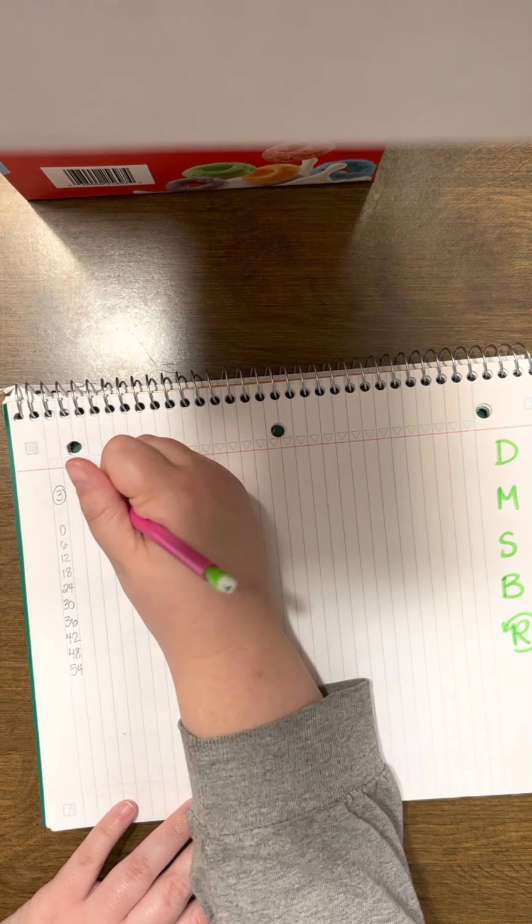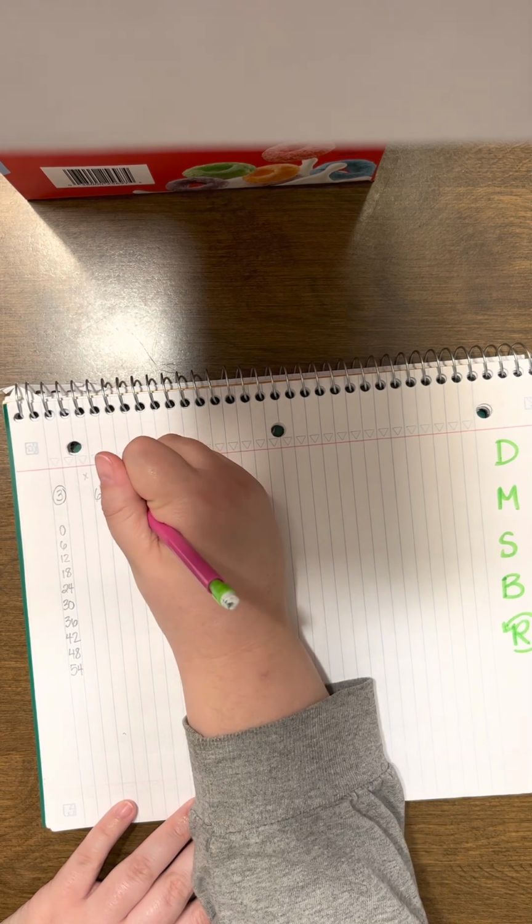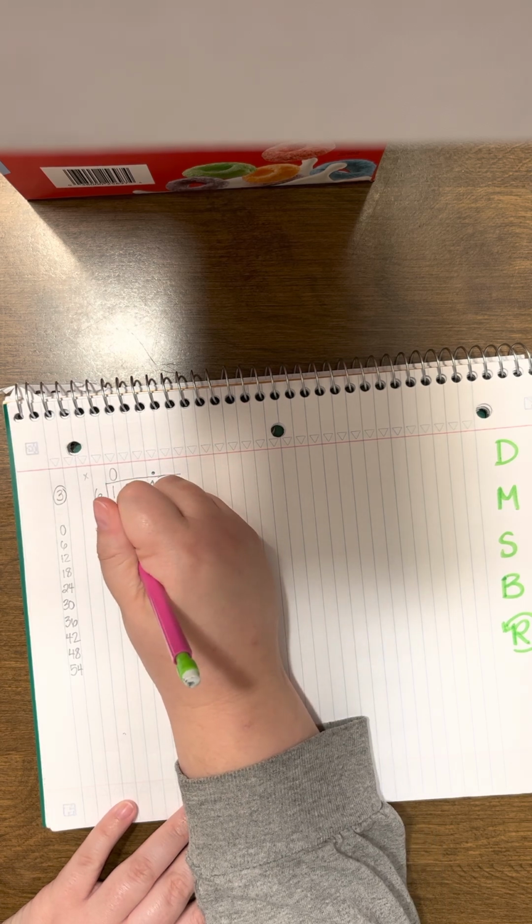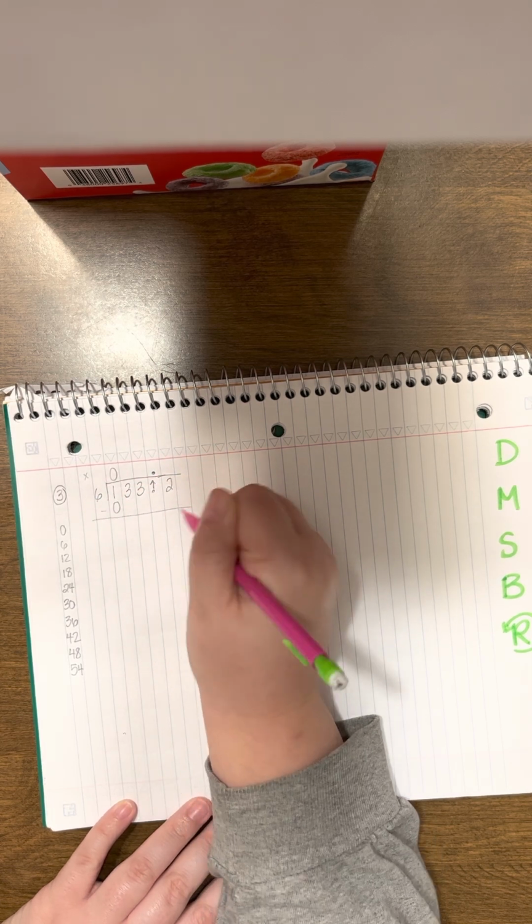So my first number is a 1. So 6 cannot divide into 1, so that's going to be 0. 0 times 6 is 0. I subtract, I'm left with 1.